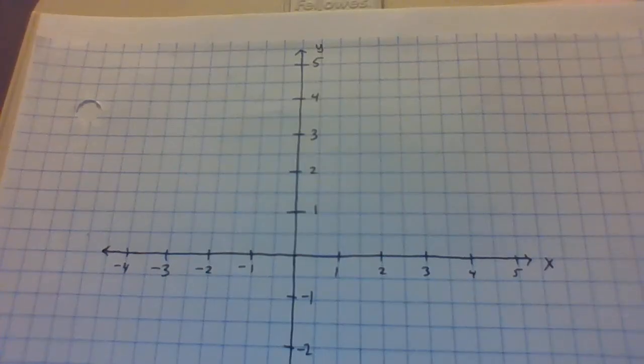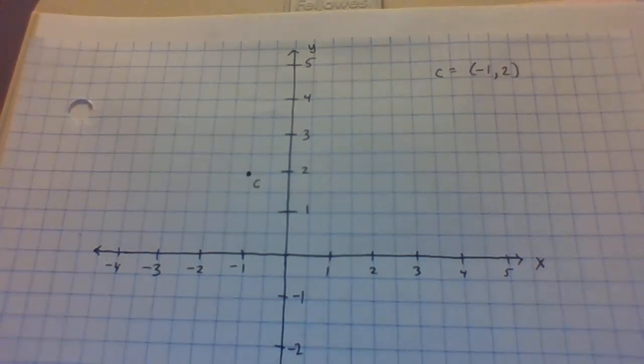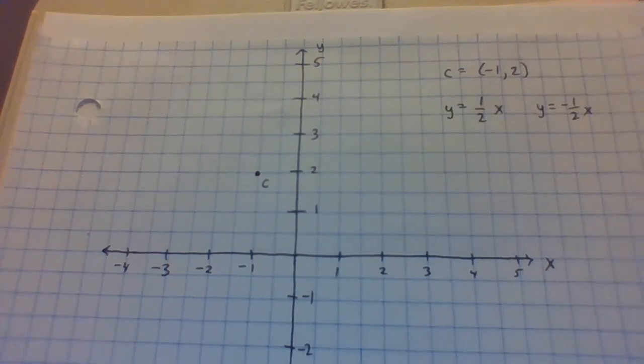Let's go ahead and take a look at our graph. The first point we want to plot is our center. Our center is the point negative 1, 2. The next thing I want to plot are my asymptotes. That's going to kind of help me with my graph. Remember that we had 2 asymptotes, y equals 1/2 x and y equals negative 1/2 x. When we go to draw these, remember also that you need to draw them from the center point on your graph.